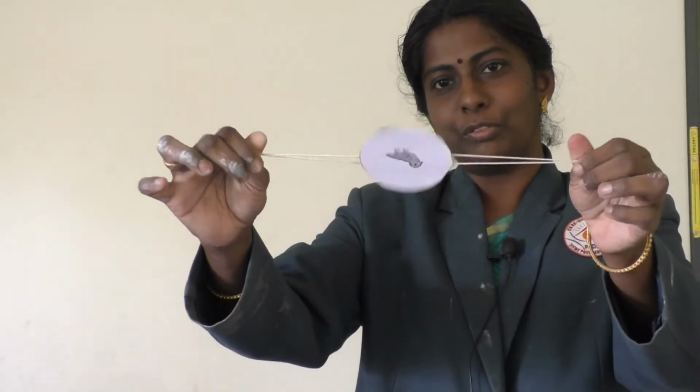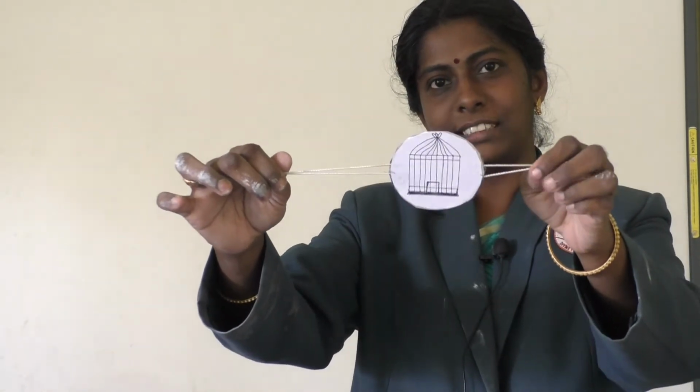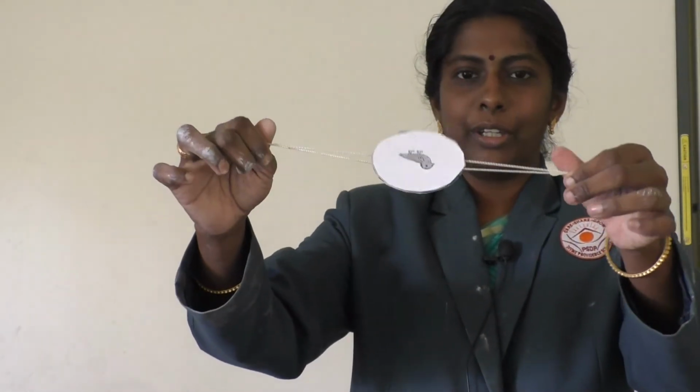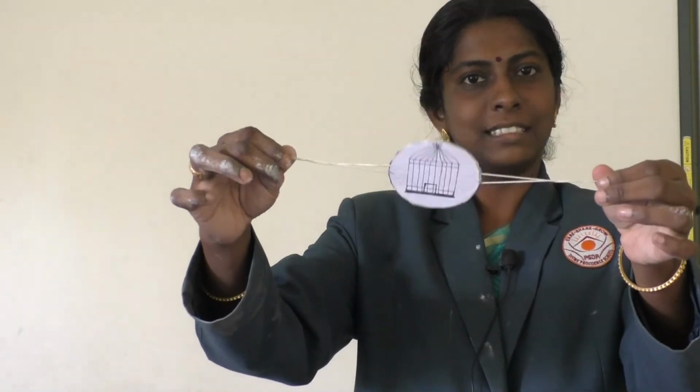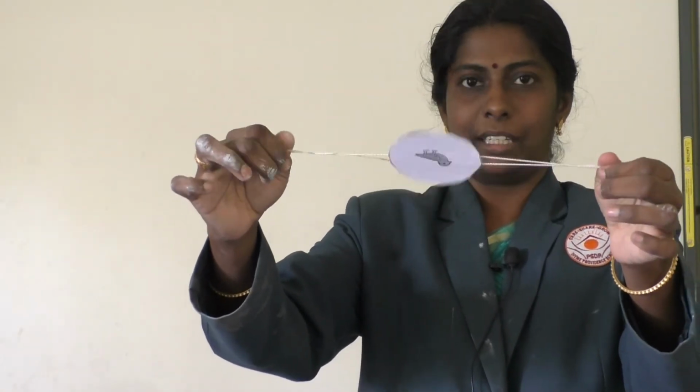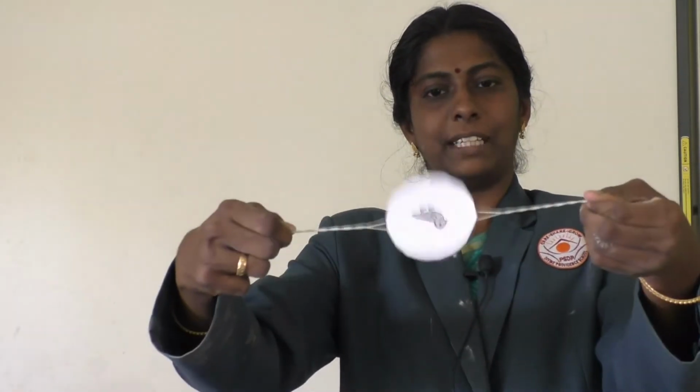Yes children, now you can see the picture of thermotrap. On one side you can see the picture of a cage, on the other side a bird. Now if you slowly twist this thermotrap, it seems to be separate images and remains as such. And if you twist it fast, it seems to be the same image.